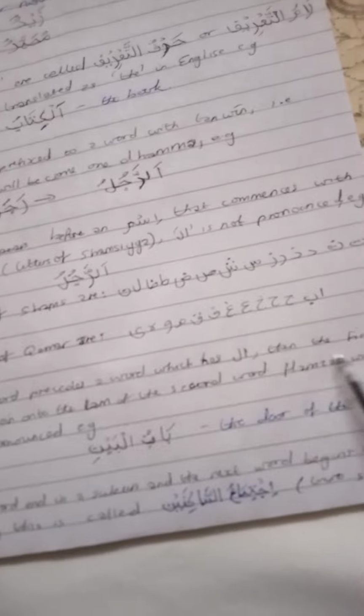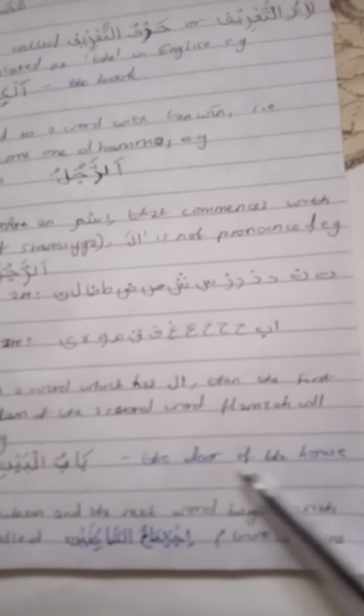If any word precedes a word which has Alif Lam, then the first word will join onto the Lam of the second word, and Hamza will not be pronounced. So Babul Baiti. So remember, when there's an Alif in the middle of a word, we don't pronounce it. We join it to the Lam, so it's Babul Baiti. Something that we've been doing as we've been going through our lessons. The door of the house.